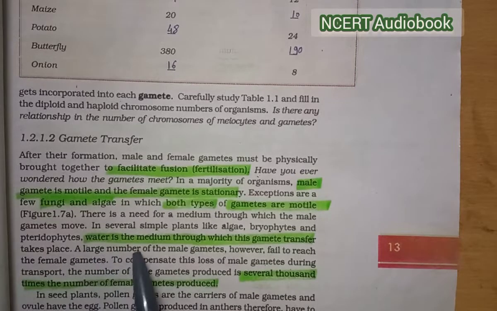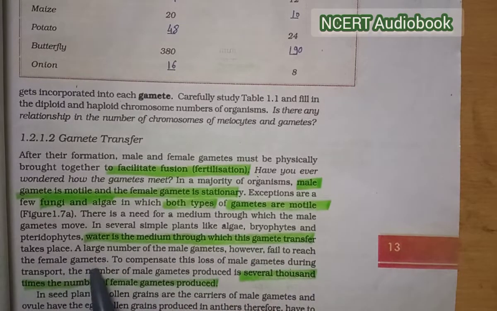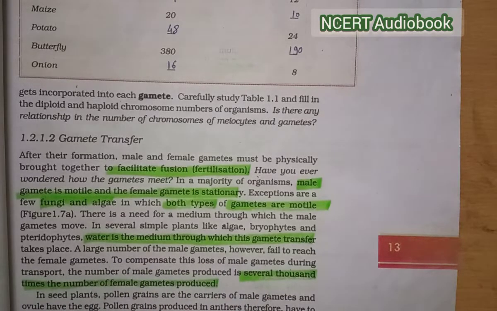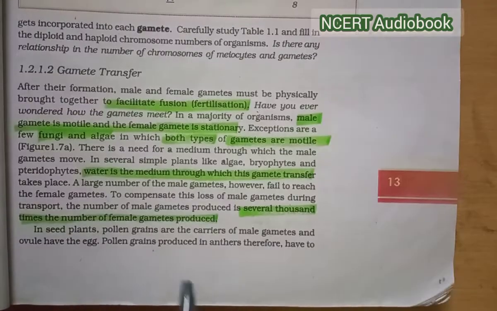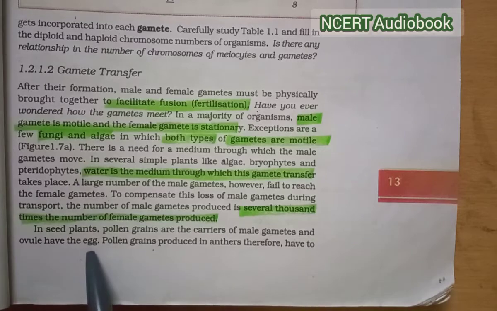A large number of the male gametes, however, fail to reach the female gametes. To compensate for this loss of male gametes during transport, the number of male gametes produced is several thousand times the number of female gametes produced. In seed plants, pollen grains are the carriers of the male gametes, and the ovule has an egg.